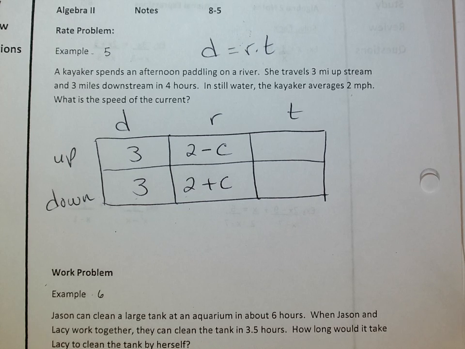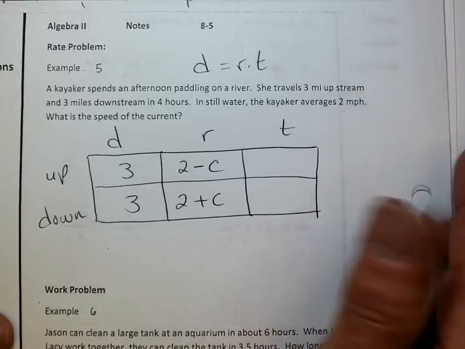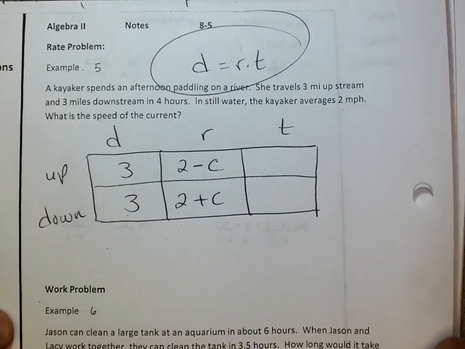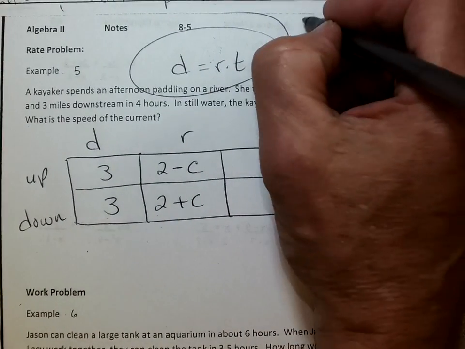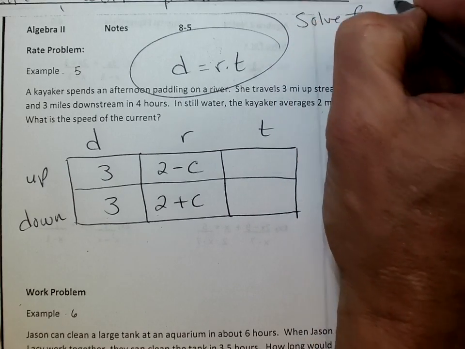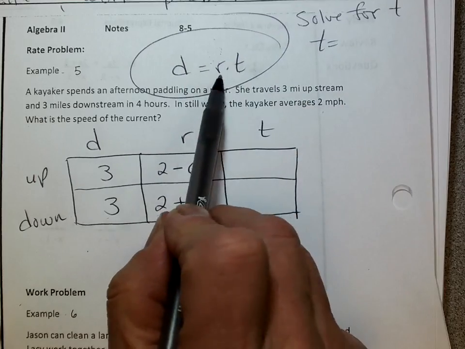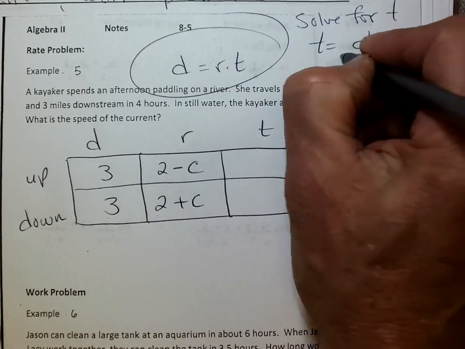The time it takes, though, we're not sure what the time is, but we do know that if we take a look at this formula, we can solve for t. If I divide by r, t is equal to distance divided by the rate.